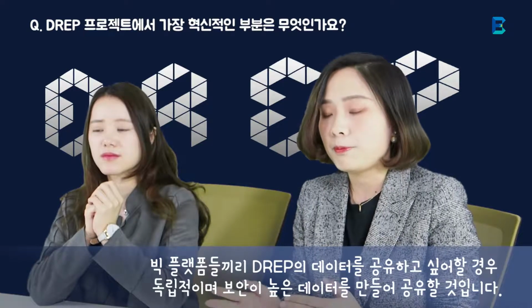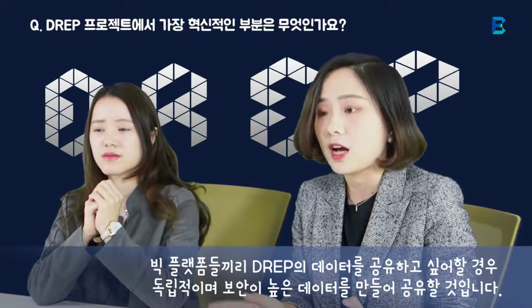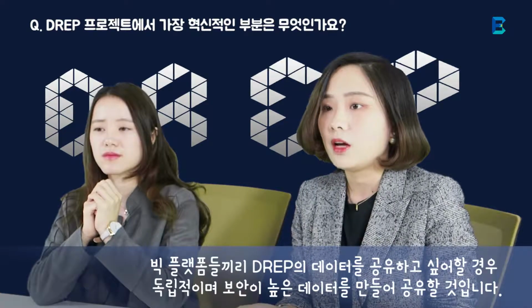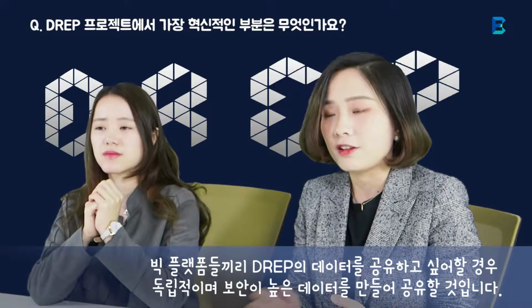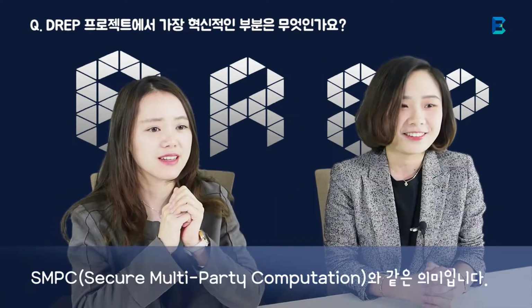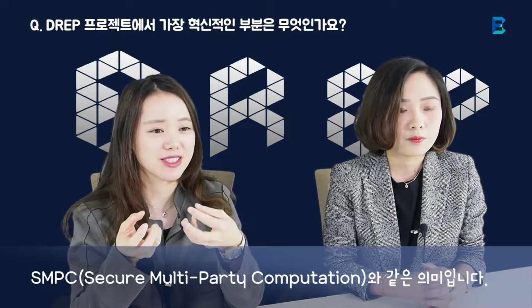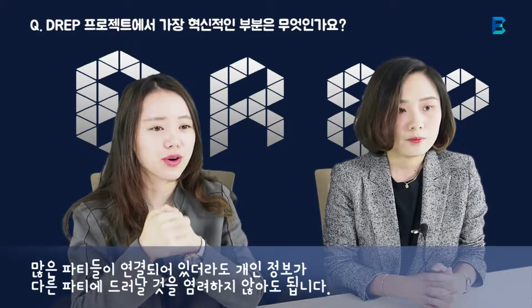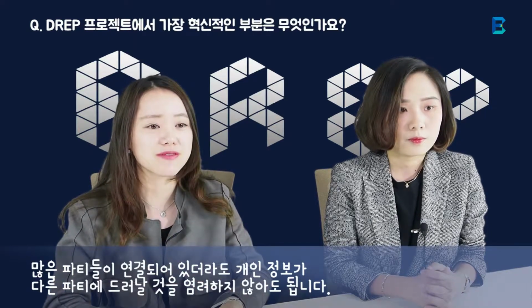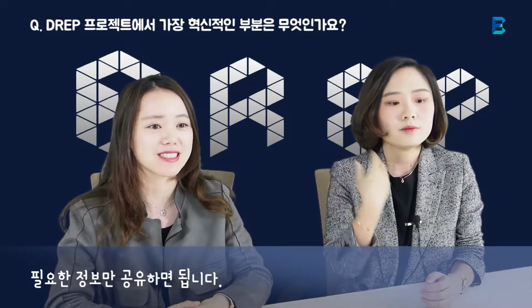The big enterprises, if they want to share the data with each other, we would make the data independent and invisible to each other, but they can still share it. That's also the meaning of secure multi-party computation. So even if you have lots of parties involved, you don't have to worry about exposing your information to other parties. You simply share the information that you need.